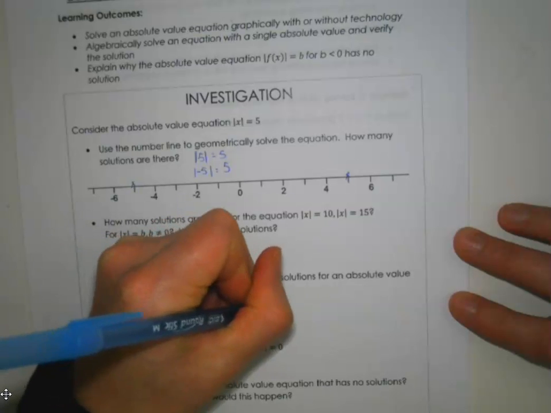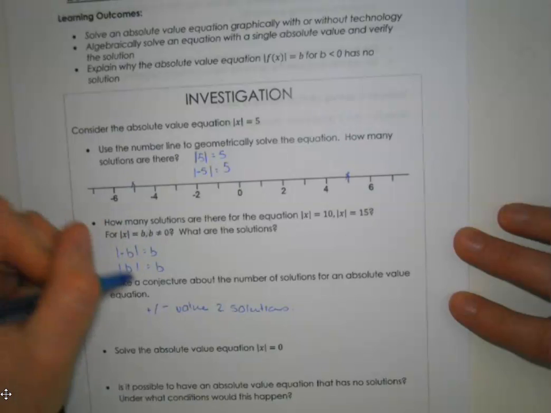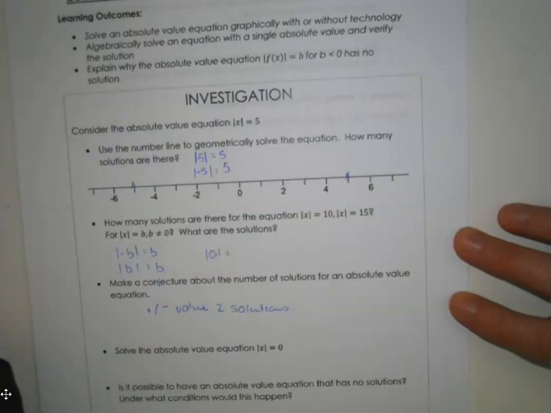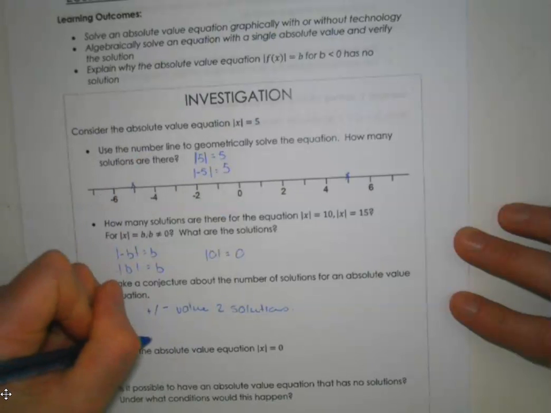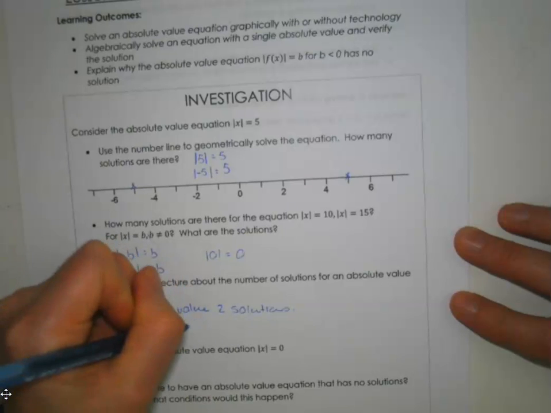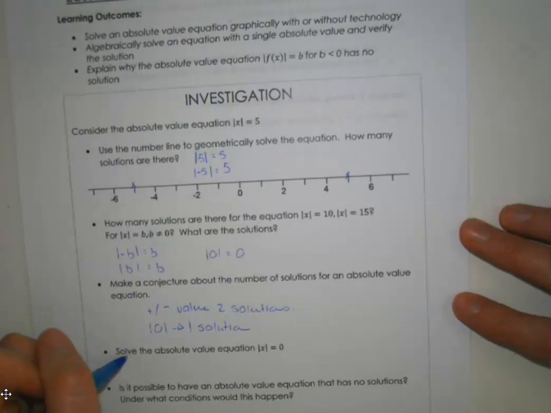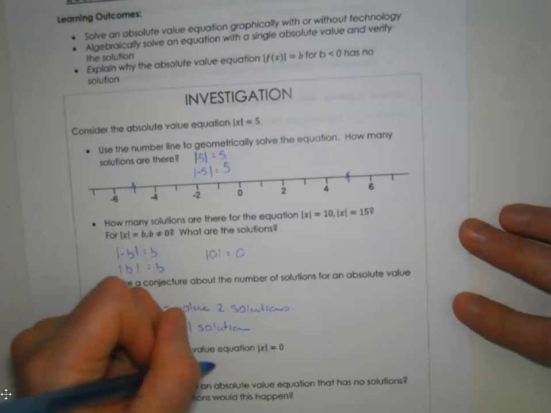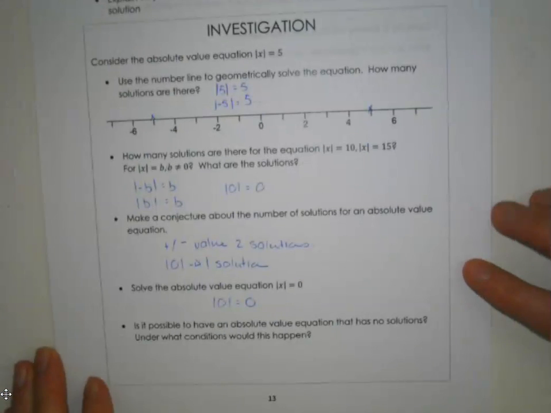What about the previous example, where they did mention b cannot equal 0? What if we had absolute value of x equal to 0? How many possible solutions are there? Well, 0 has no positive and negative versions, so there's only one possible solution for that. So the other thing we could say is that if we have an absolute value of 0, there's only going to be one solution. Then it says solve the equation absolute value of x is equal to 0, and we know that would have to be set up like that.